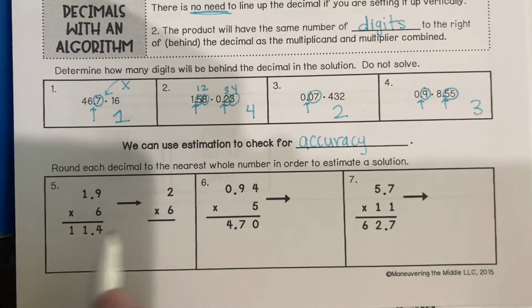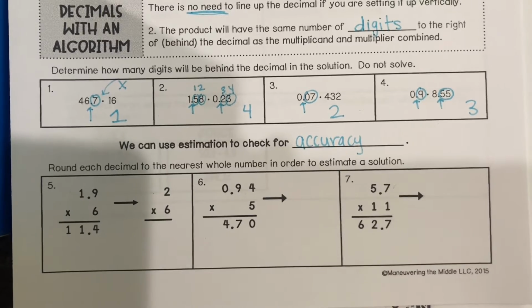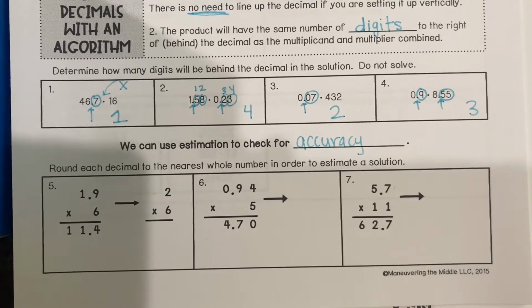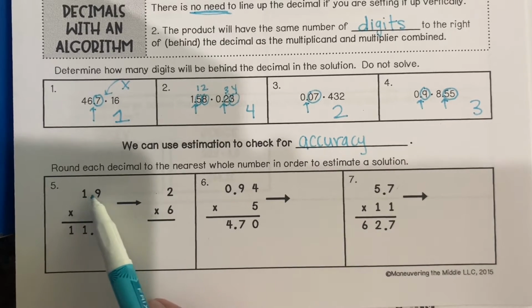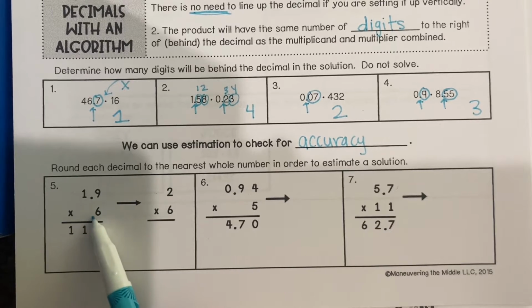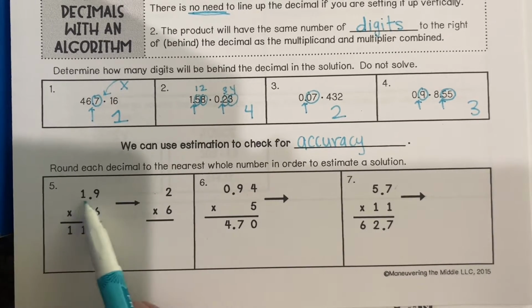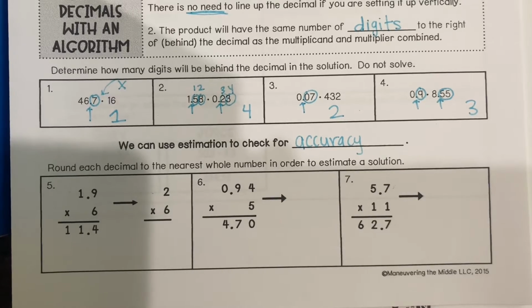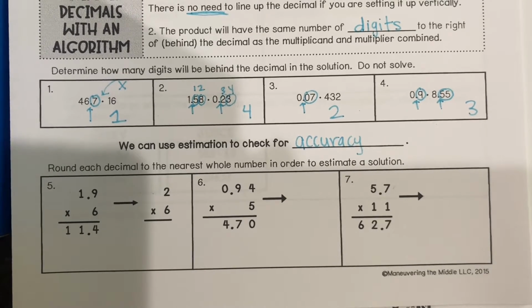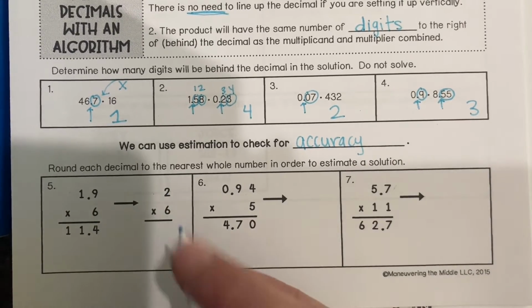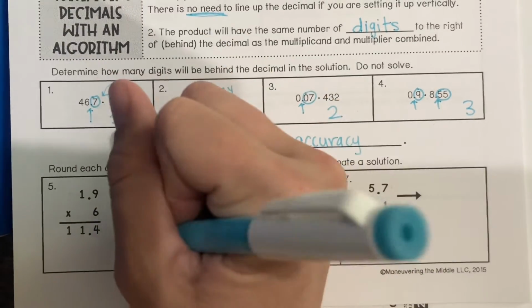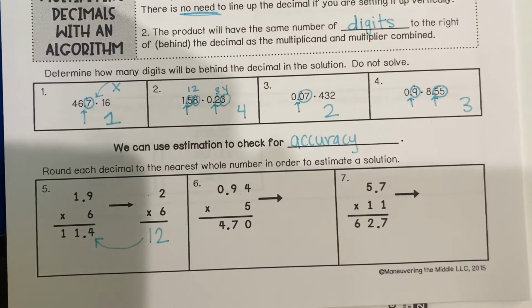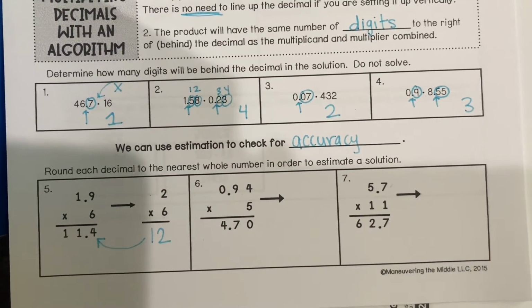These first examples are asking us to estimate the solution to show how close the decimal answers are. So 1.9 is pretty close to the number 2. And 6, since it doesn't have a decimal, we can leave as 6. We're just getting rid of the decimal parts to see if we're getting close to the correct answer. 2 times 6 is 12. When I compare that to the decimal answer over here, yeah, 12 is pretty close to 11.4.